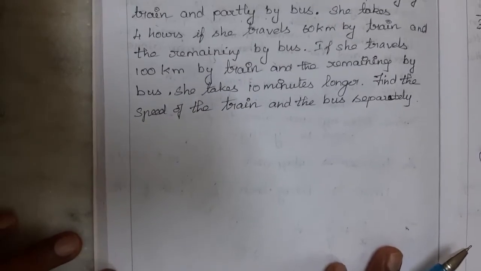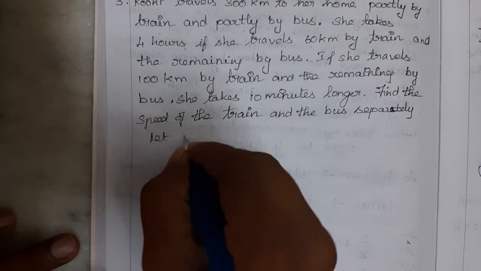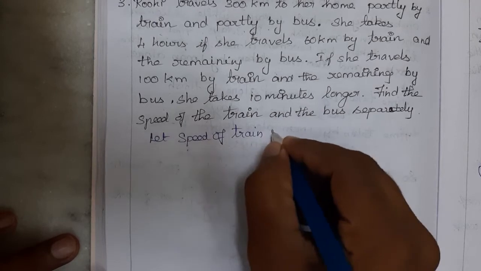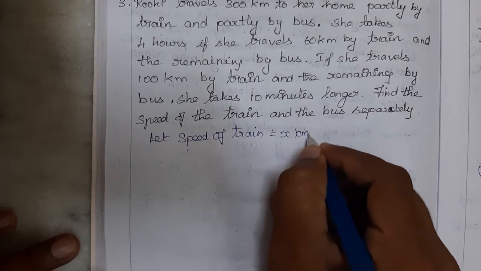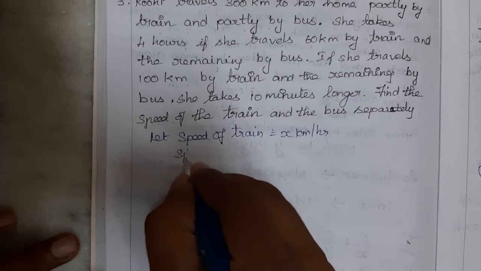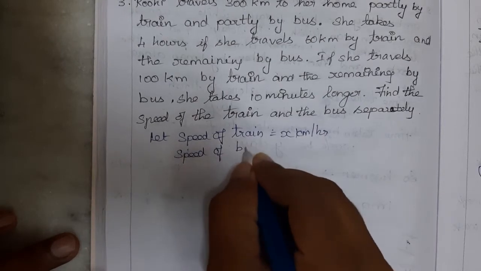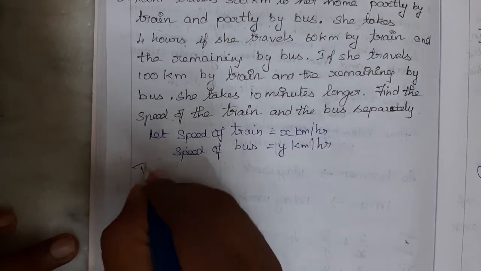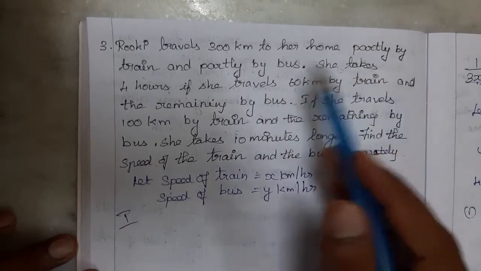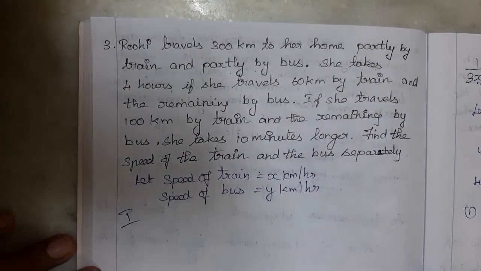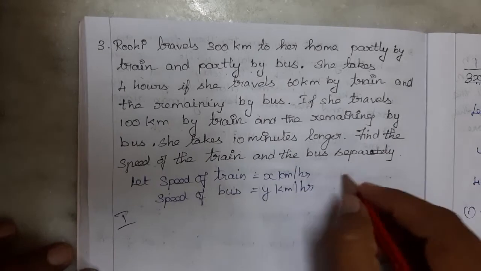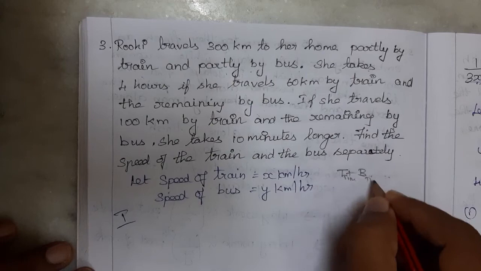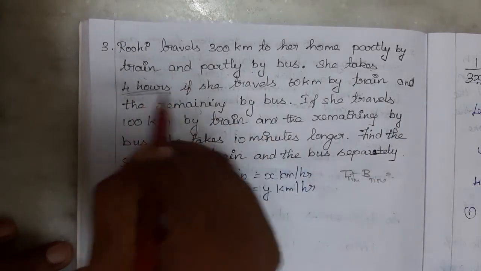So as usual, let me consider the speed of the train equal to X kilometer per hour and the speed of the bus be Y kilometer per hour. The first condition is given, partly by train and partly by bus, so consider the train time plus bus time is equal to 4 hours, right?